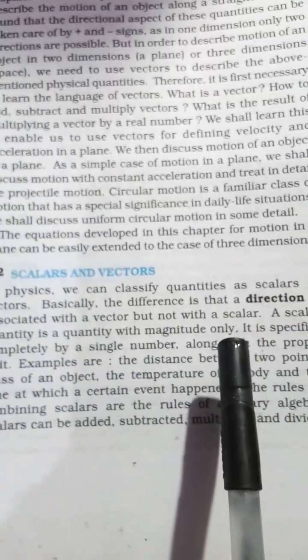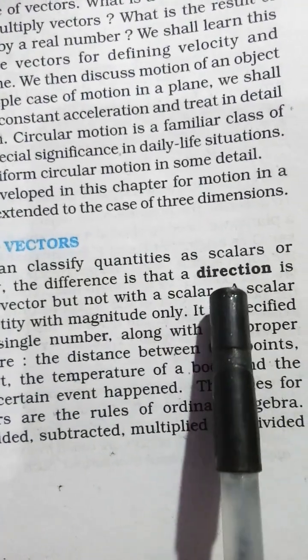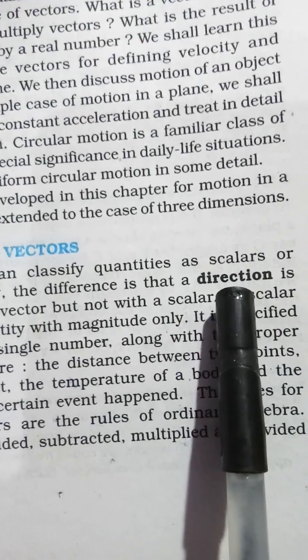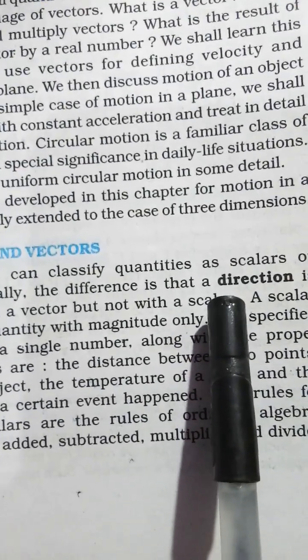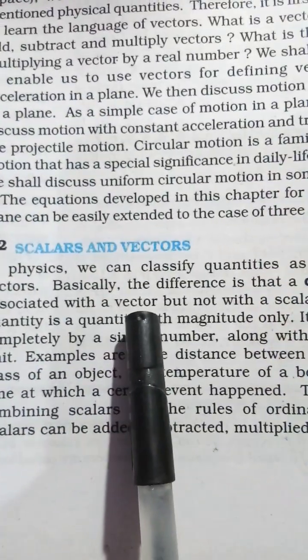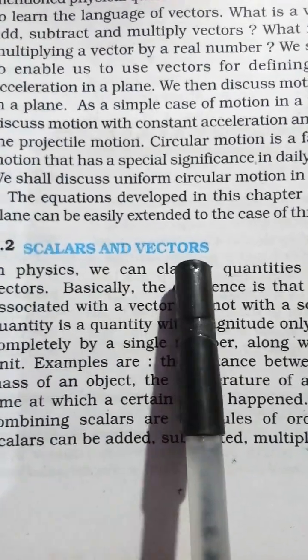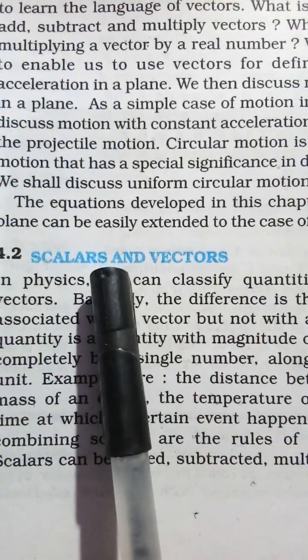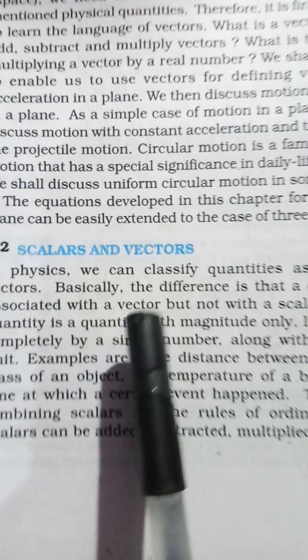Basically the difference is that direction is very important in motion in a plane. When motion is in a plane, direction will be needed. Direction is associated with vectors, but not with scalars. So scalars don't have direction, vectors have direction.